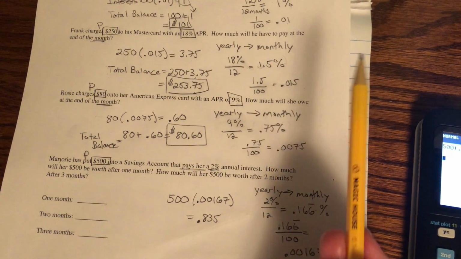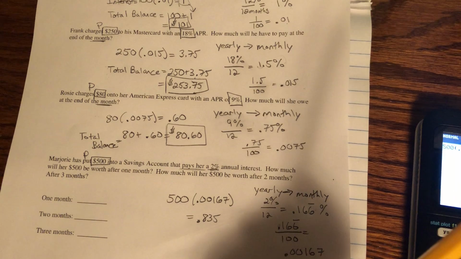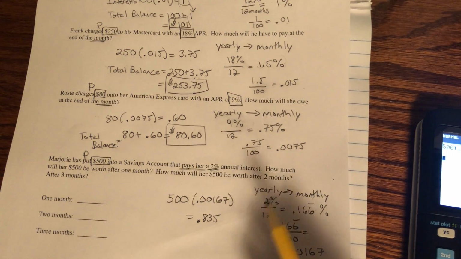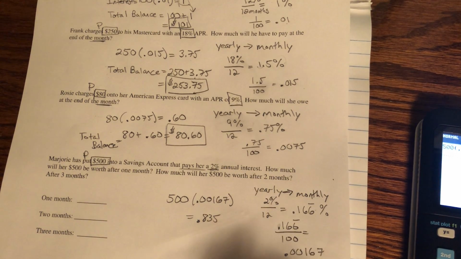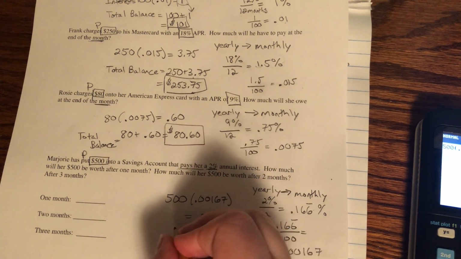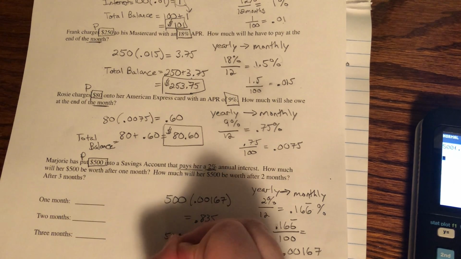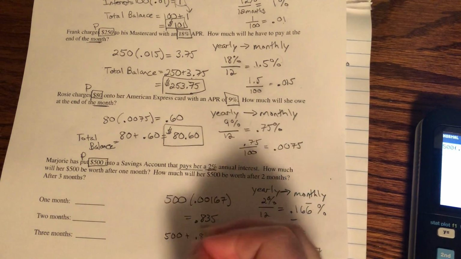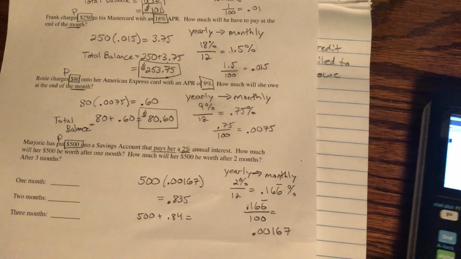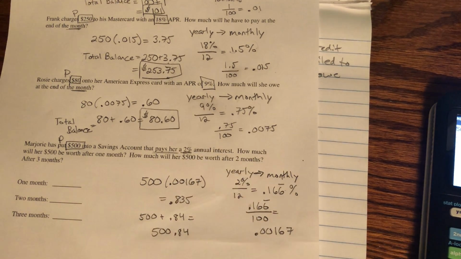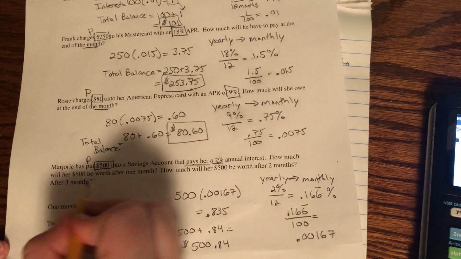Now, here's the thing. When you're dealing with a financial institution that's paying you, sometimes they don't round up. And they'll probably take it out a few more decimal places than we did, so they would be unlikely to round up. I'm going to give us the benefit of the doubt, and I'm going to let us round up. So our $500 plus the 84 cents that we just earned equals $500 and 84 cents. Now that's just month 1.